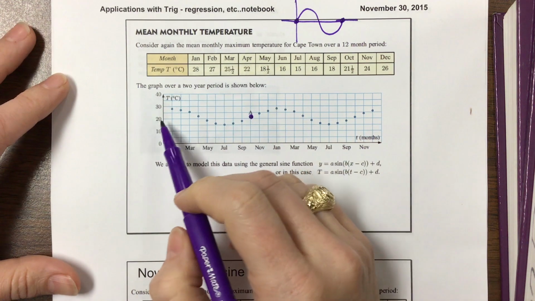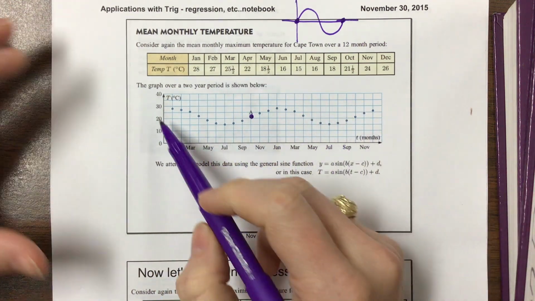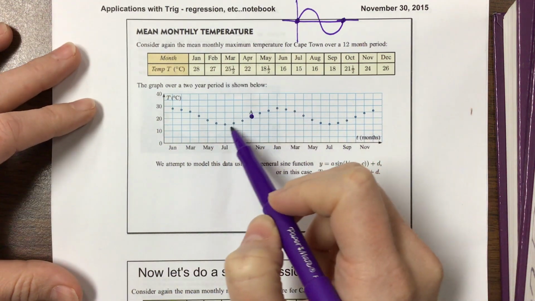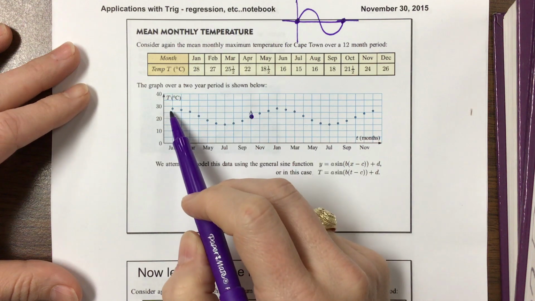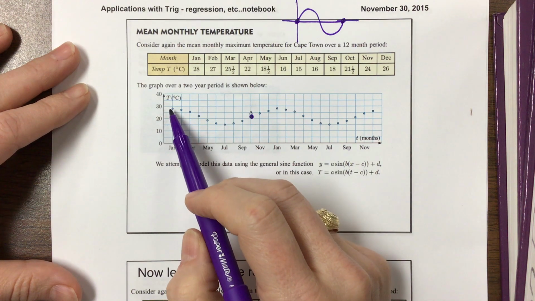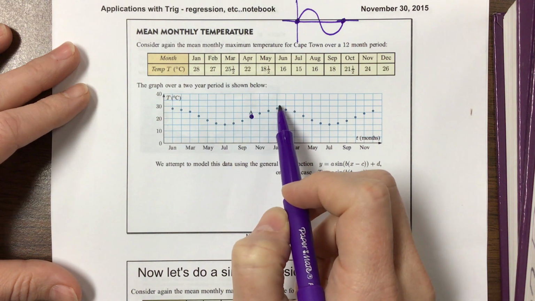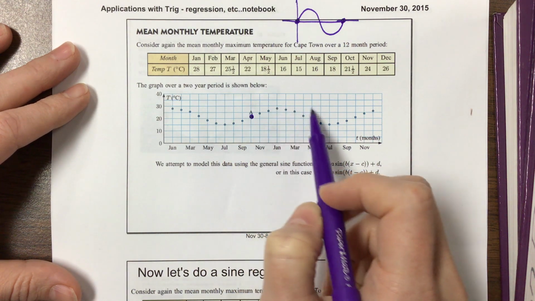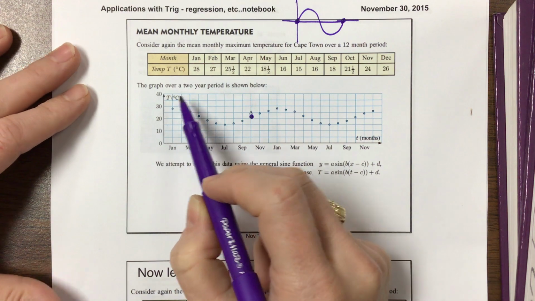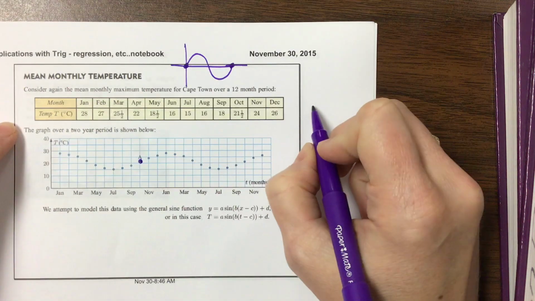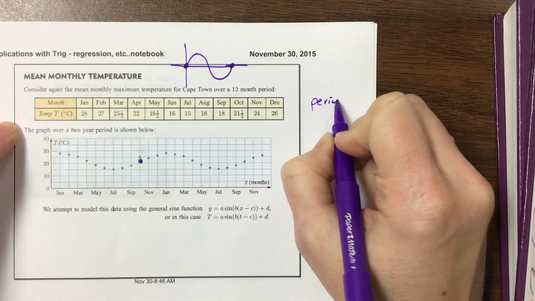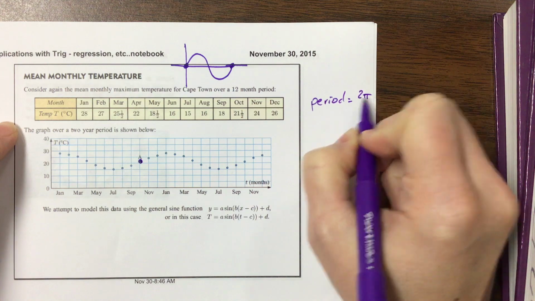We want to know, as in all of these things, how long it takes to do everything it's going to do. Notice that Cape Town is warmest in January. This must be the southern hemisphere. Then it gets warm again in January again. So this period is always equal to 2 pi over b.